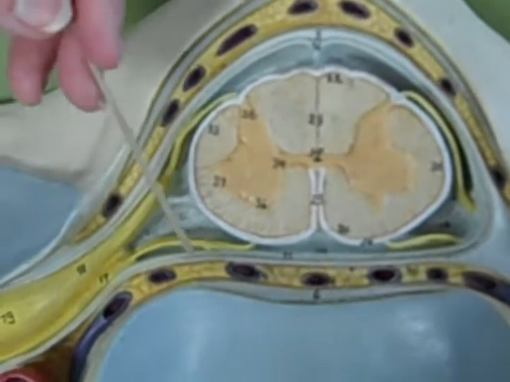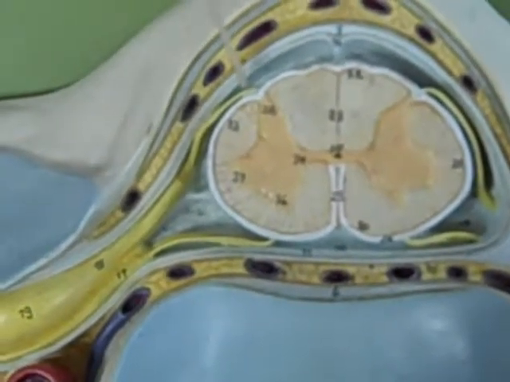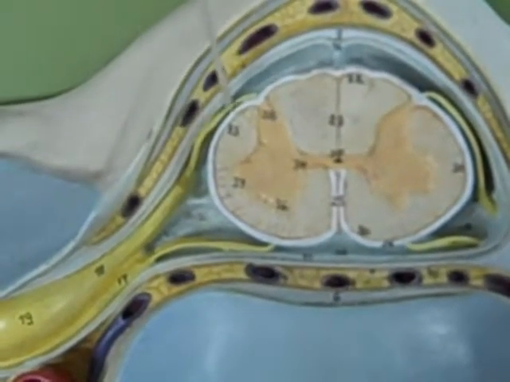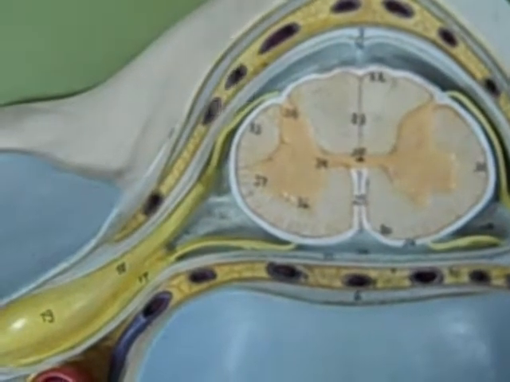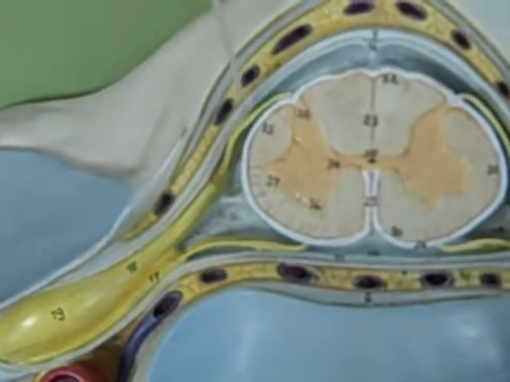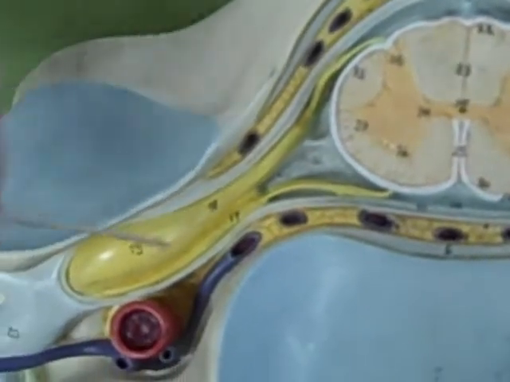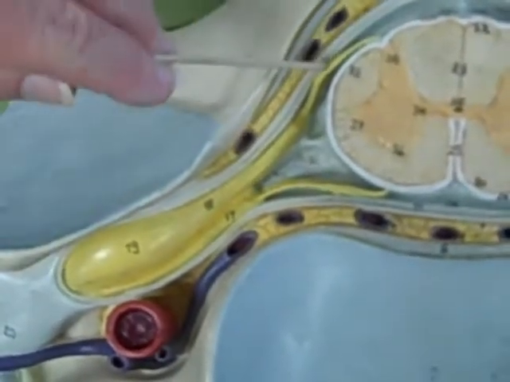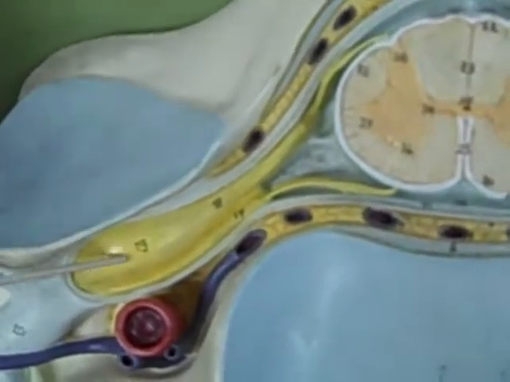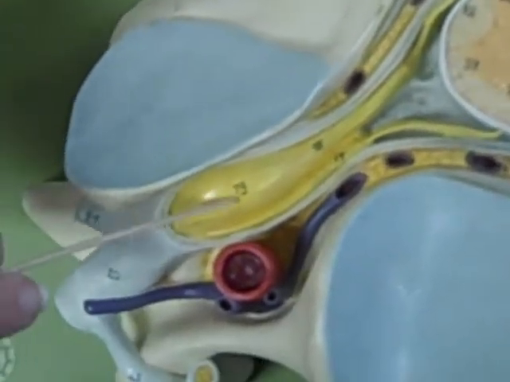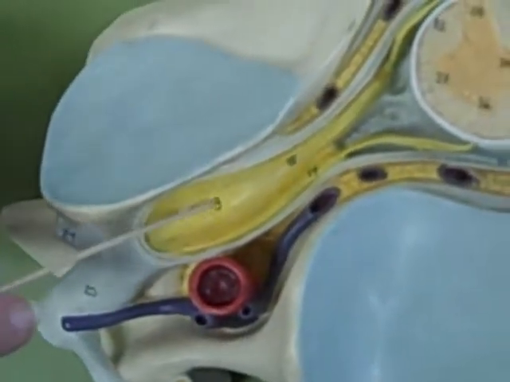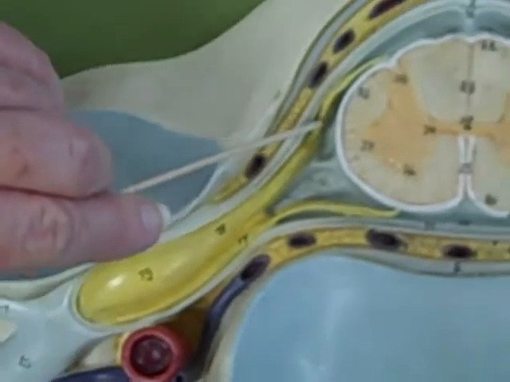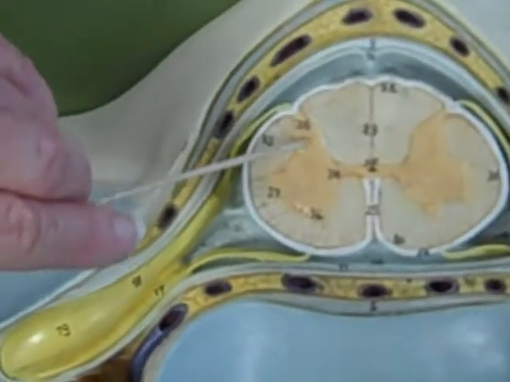If we look on the surface of the spinal cord, on the dorsal aspect, we see entering the neuron processes from neurons out here in this ganglion. This is the dorsal root, and this ganglion is the dorsal root ganglion with pseudo-unipolar sensory neurons, bringing sensory information into the dorsal horn.